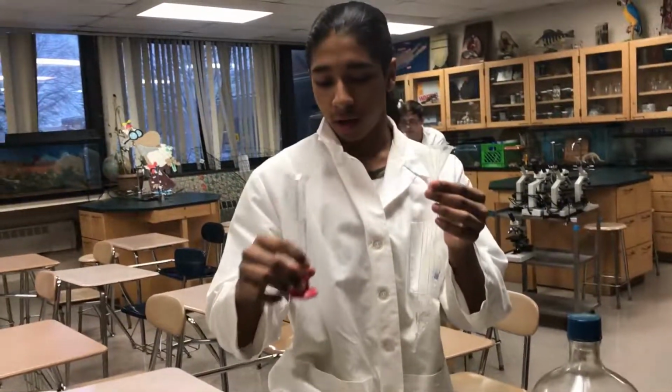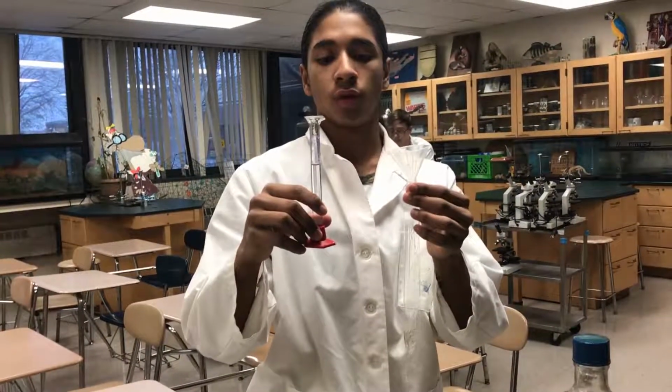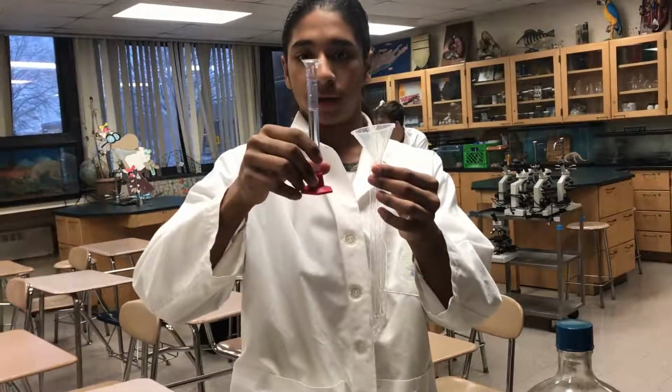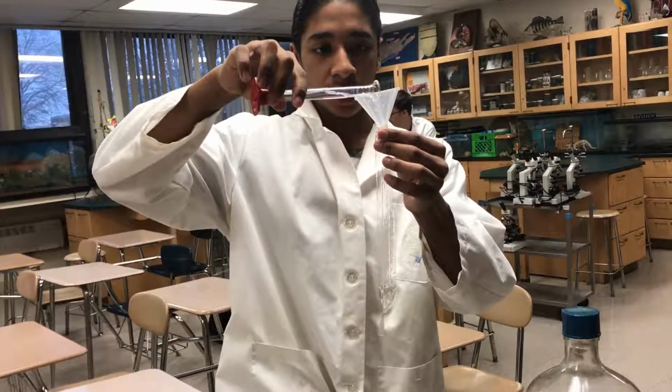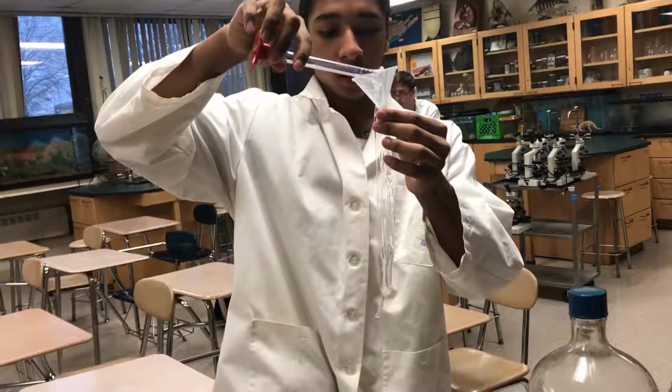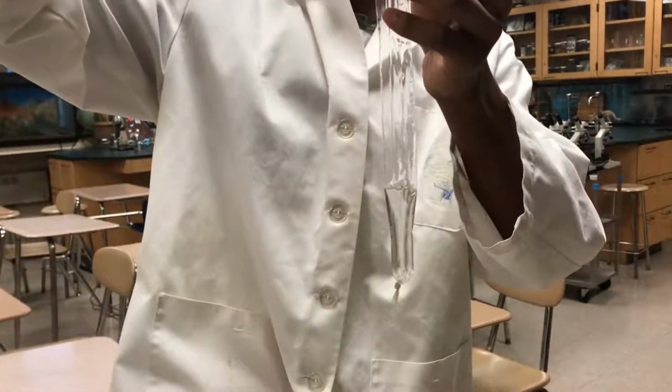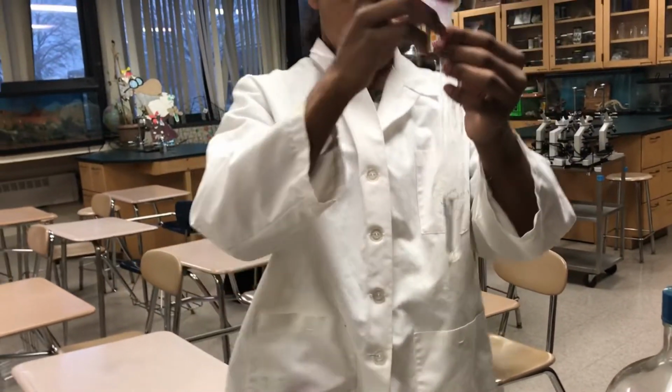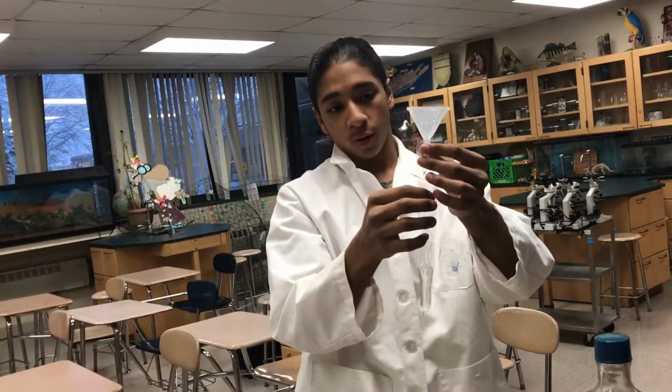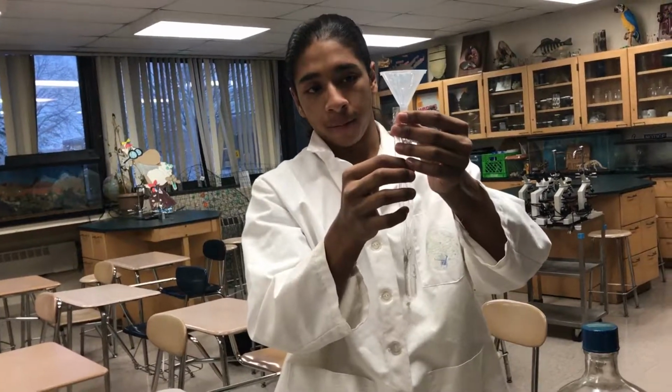So what we're doing is we're filling the dialysis tubing with 0.8 molar solution of sucrose, and you want to put about 10 milliliters of this solution into the tubing. Probably gonna need more. Then you want to fill it up to almost above halfway, and then you want to tie the tubing and make sure it's tied tight.